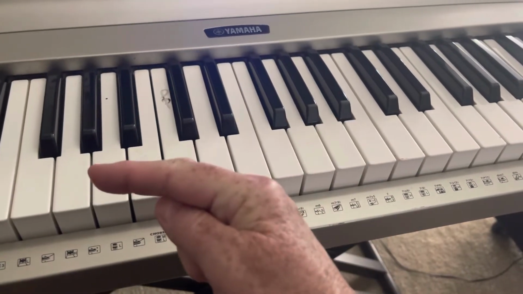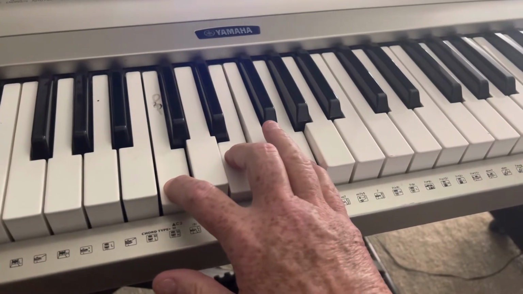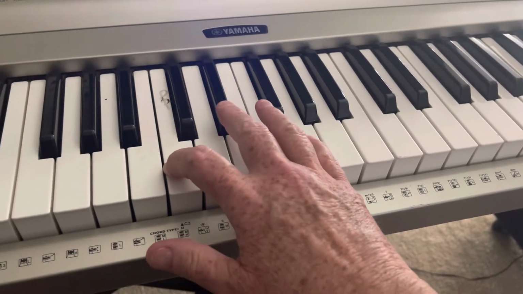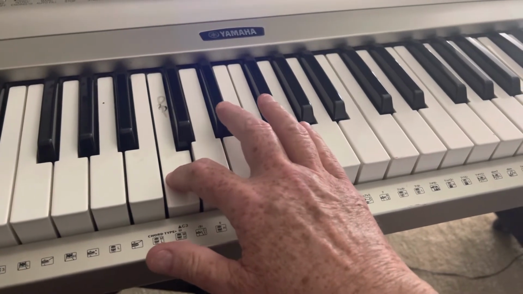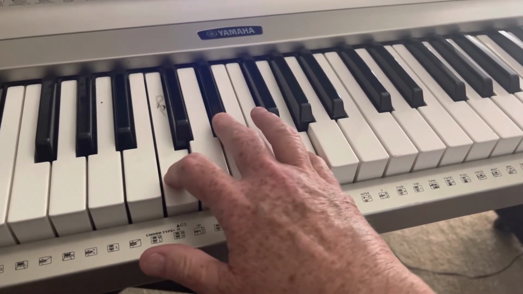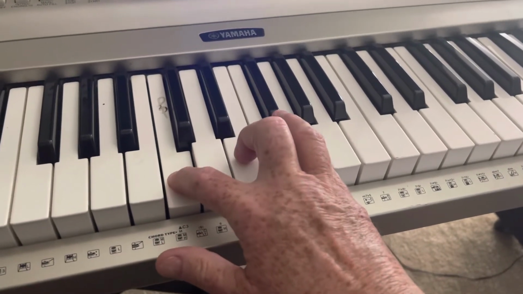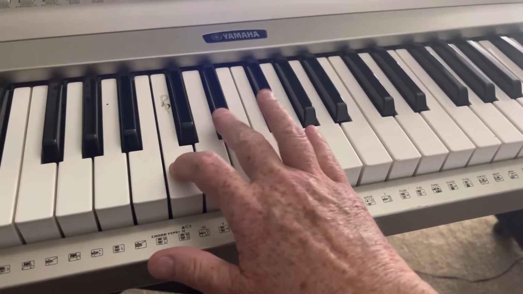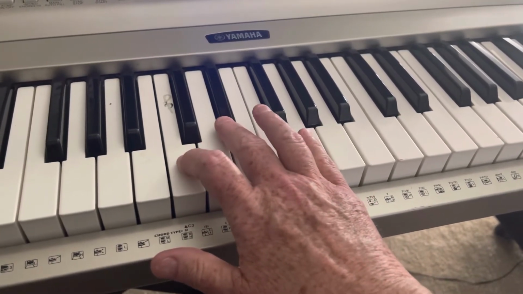Remember, going down the hill, look at the first video. When you go down the hill, it's a flat. So it's C, E flat, G. You want a half step from the E to the E flat.